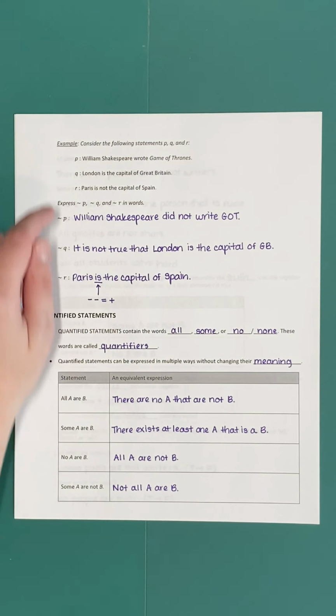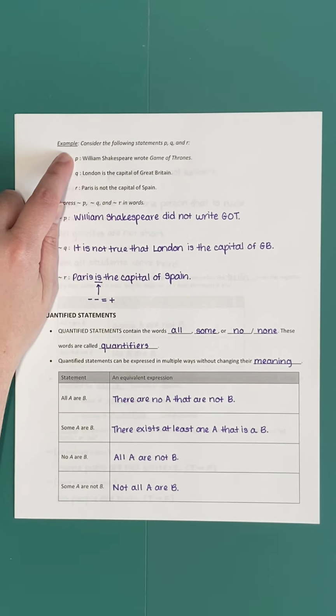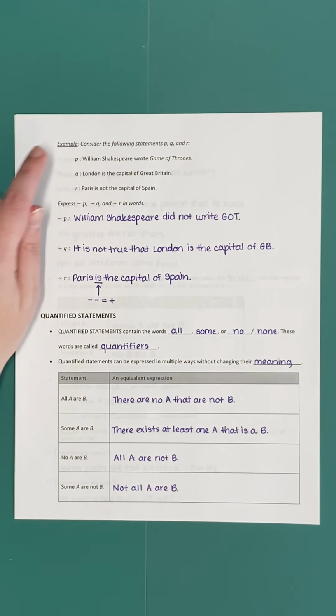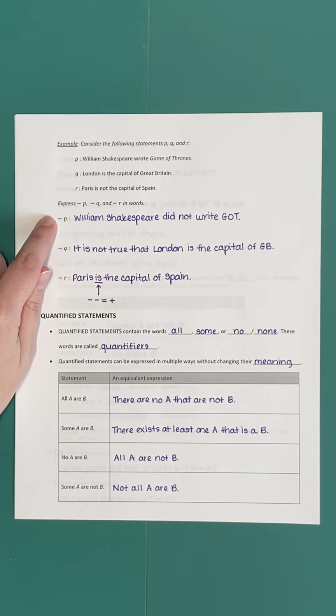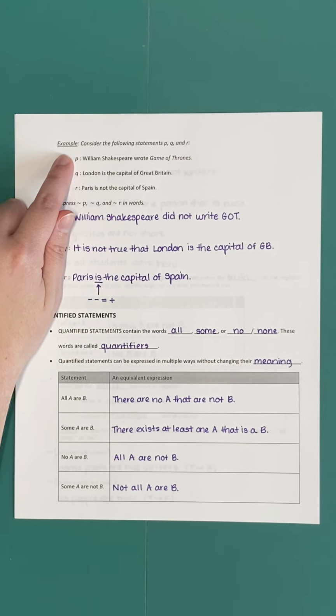So first statement, William Shakespeare wrote Game of Thrones. First off, we know that's a false statement, okay? If we say not P, we're taking that statement and we're negating it. We're expressing the opposite piece of information.